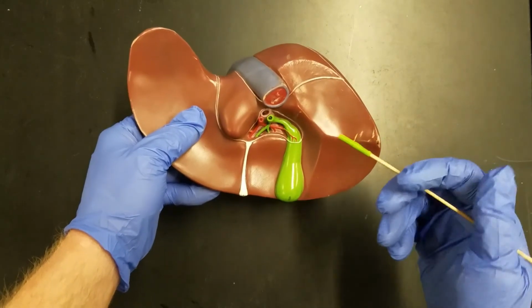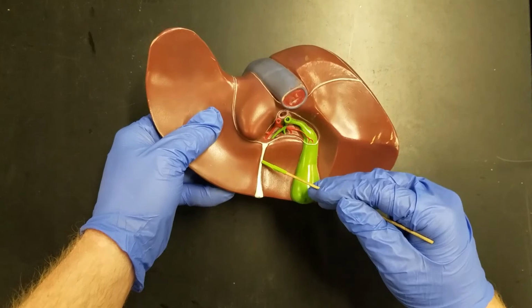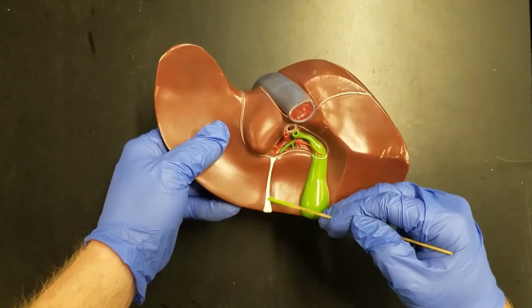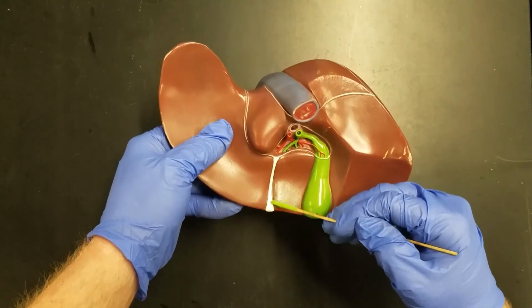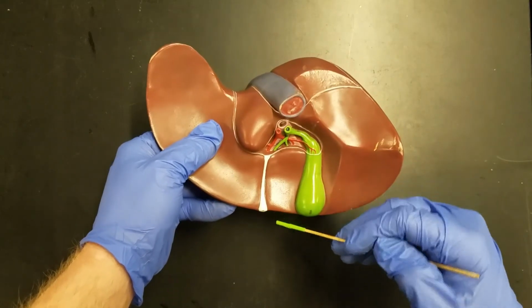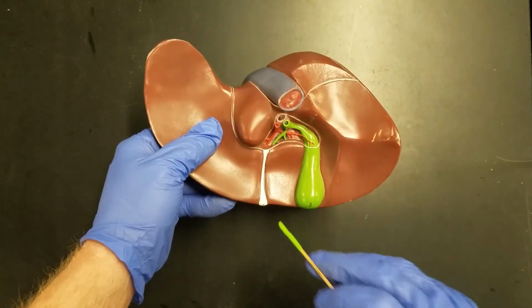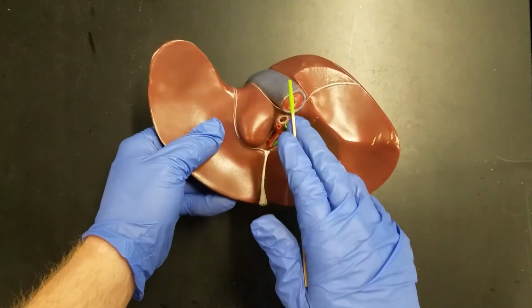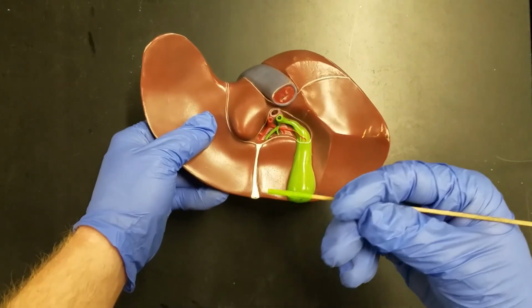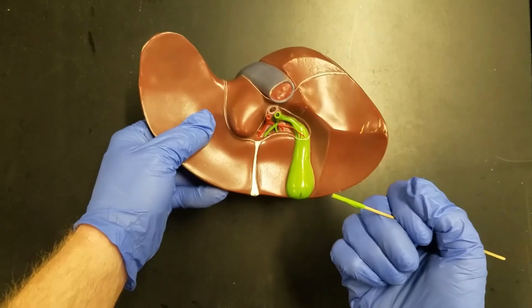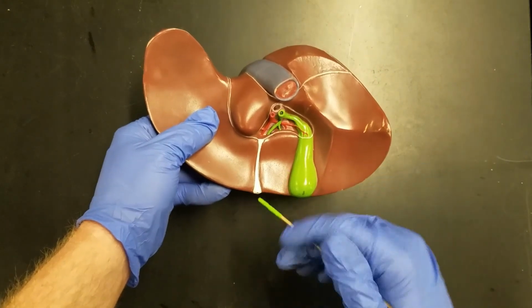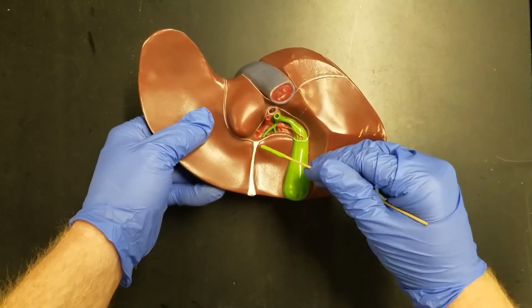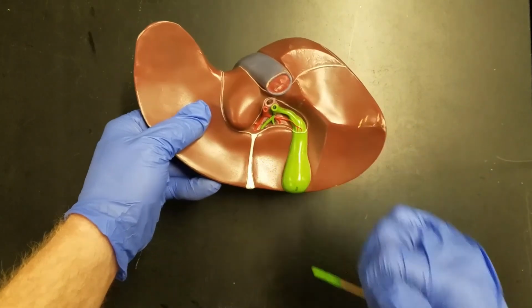Now, next to that quadrate lobe, we have this structure here, which is known as the round ligament. The round ligament, or in Latin, ligamentum teres, is essentially the remnants from our umbilical vein. That umbilical vein was carrying blood back into the liver and the vena cava. Once we were born and we were no longer hooked up to mom through the umbilical cord, that umbilical vein essentially degraded down into a connective tissue structure, which we can still see running along the underside of the liver.